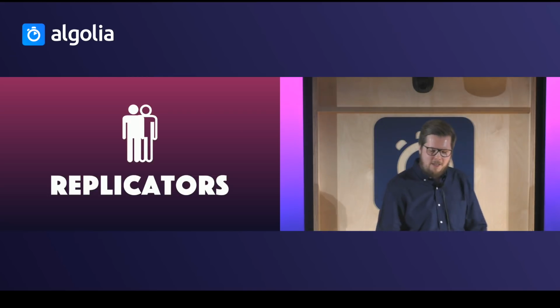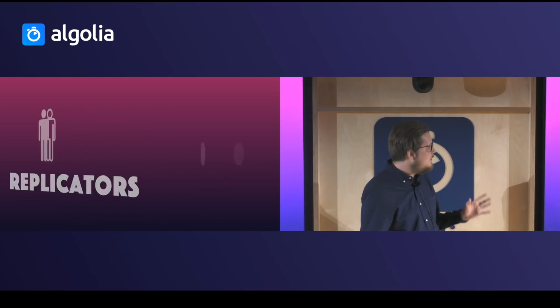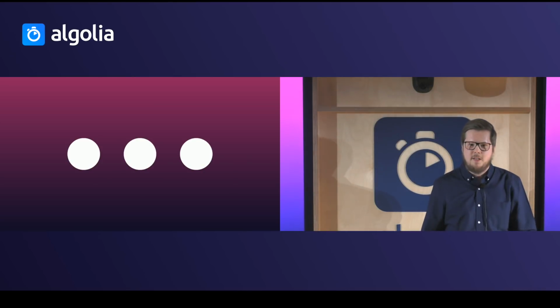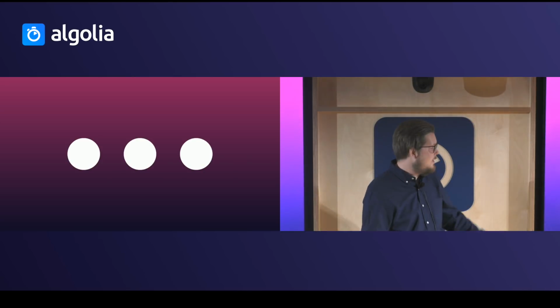So what are replicators? Well, they're a simple way to take a single copy of a layer and just replicate it multiple times. And you can replicate any layer. So in this case, I'm just replicating a circle 3 times.